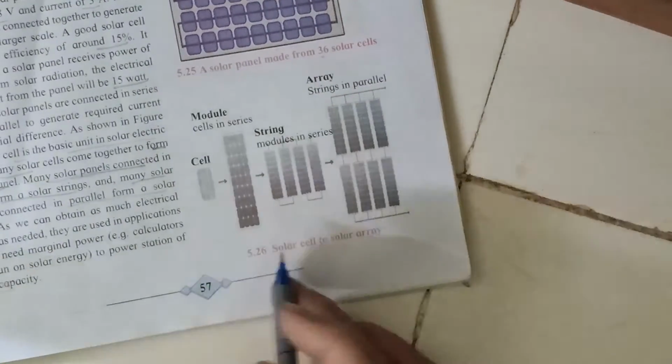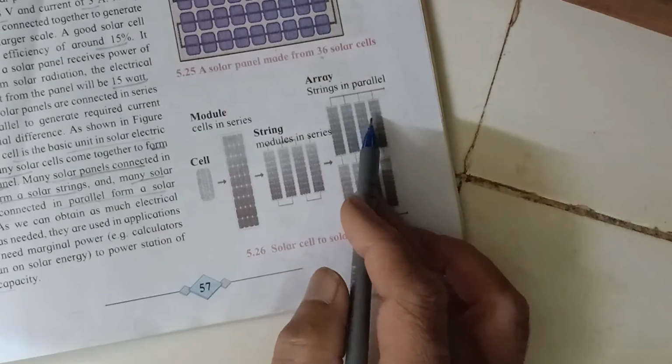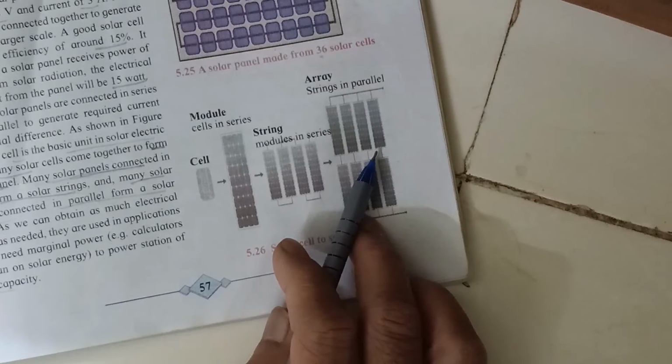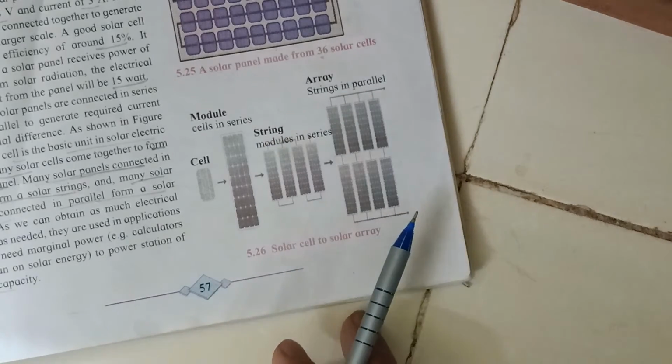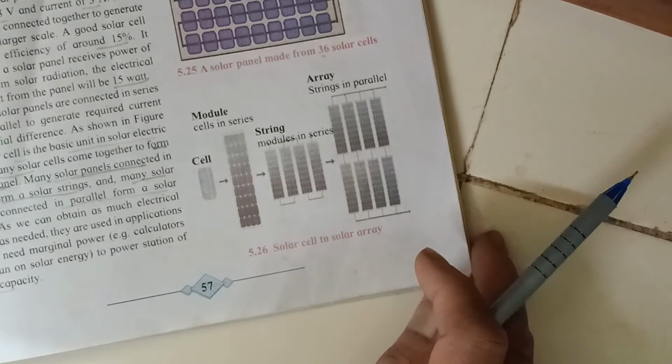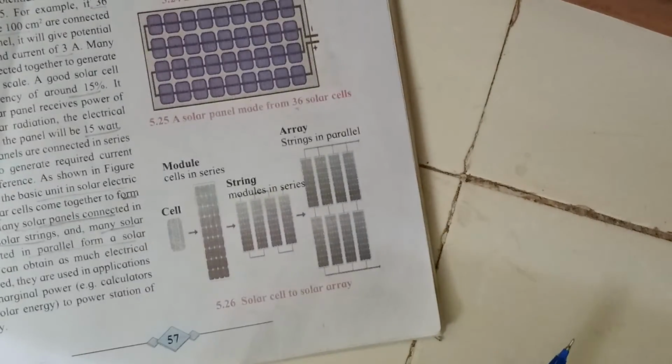See here in your textbook the photo is given. If we connect many solar cells in series, that is a string, and in parallel, that is an array, then the electrical power can be obtained as we need. So by connecting solar panel strings and arrays, the required power can be generated at power stations of megawatt capacity, meaning large energy can be produced.